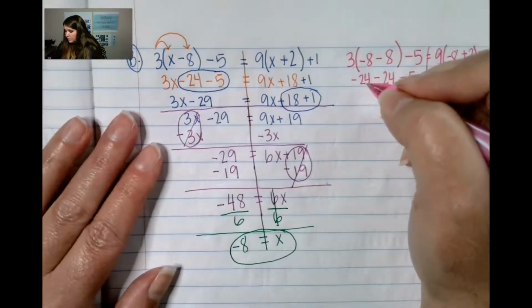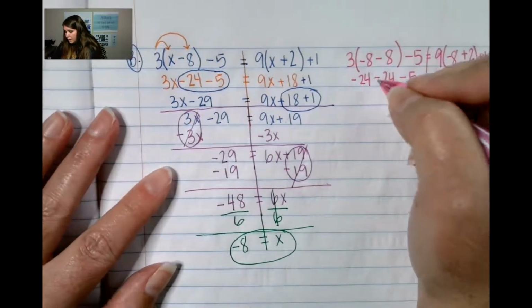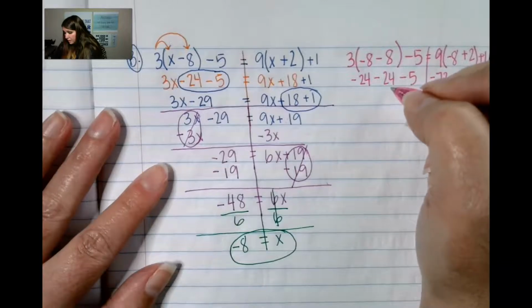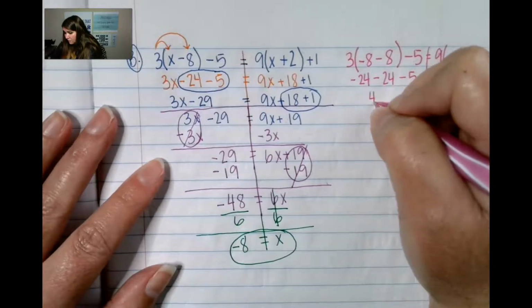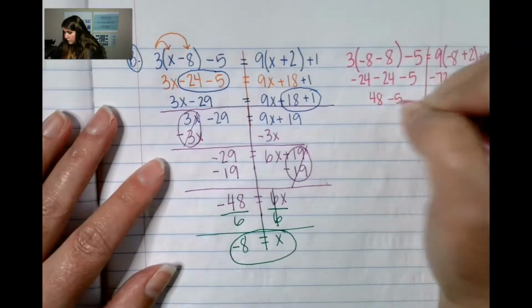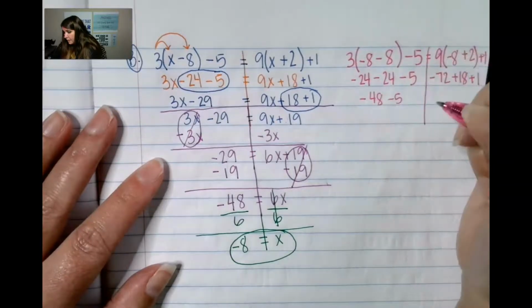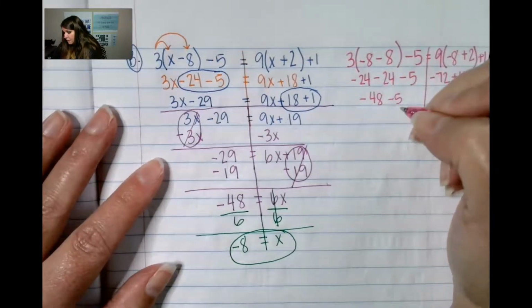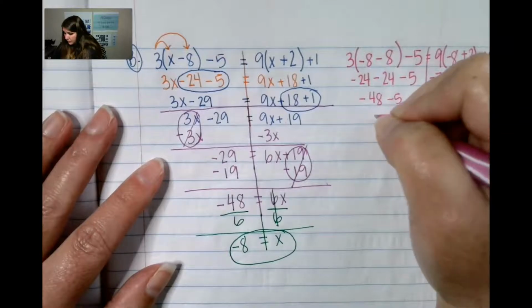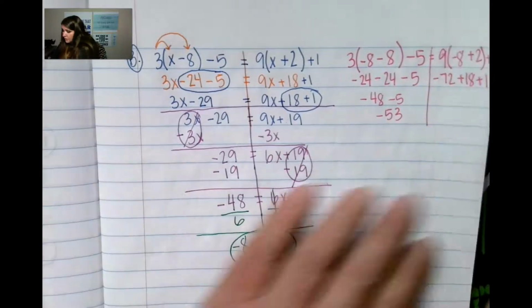All right, so I had -24 and I removed 24 more. That gives me -48 minus 5 more gives me -53.